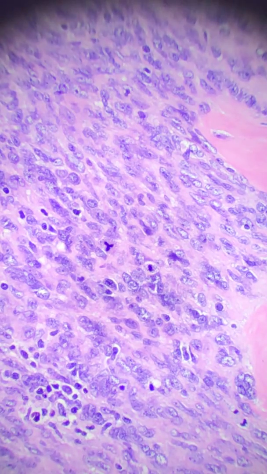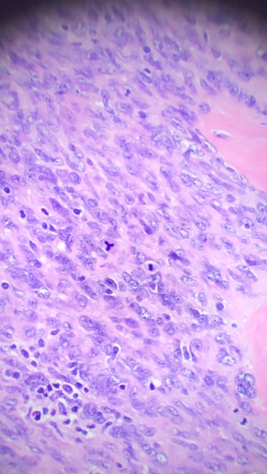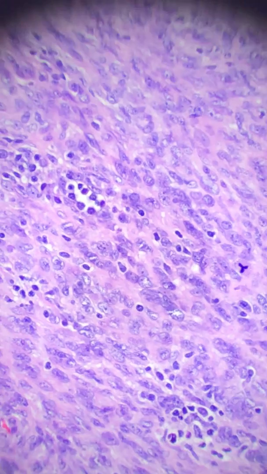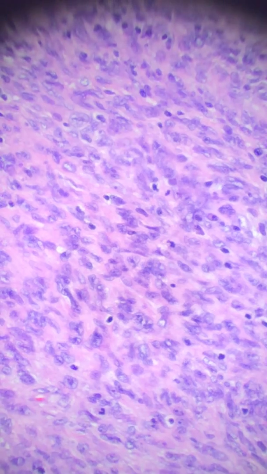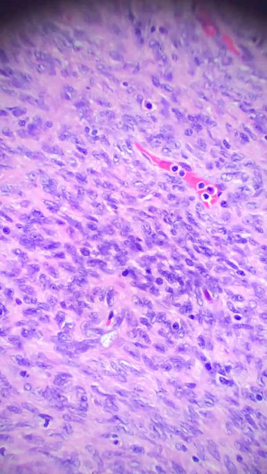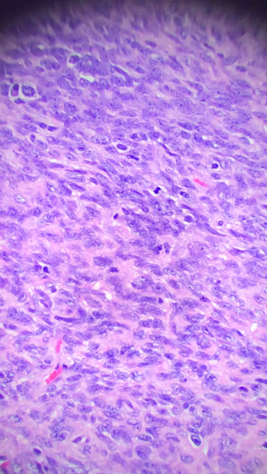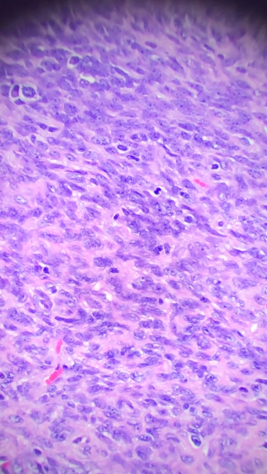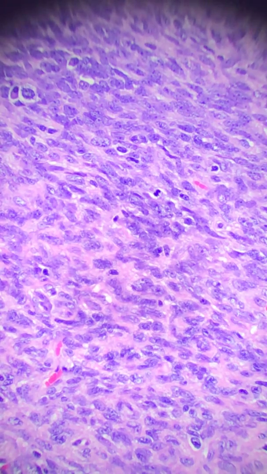There's some more mitotic figures. There's a few of them. Okay, and we're only at 20x here, but even with me just driving around a little bit, we start seeing more and more. And this tumor definitely had more than 10 mitotic figures. There's another one. Let's get that in focus. Come on.